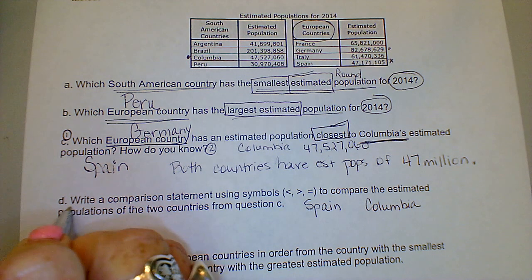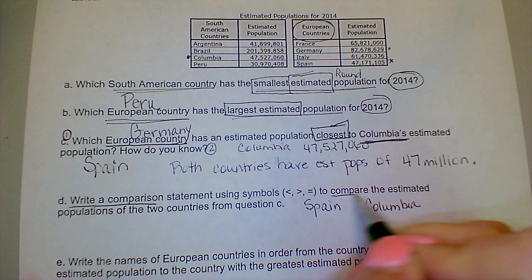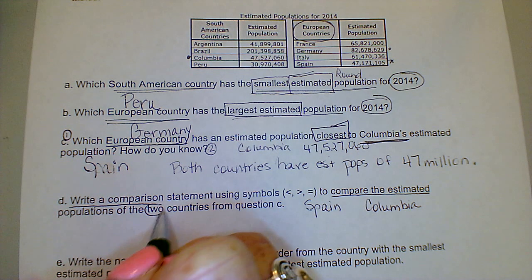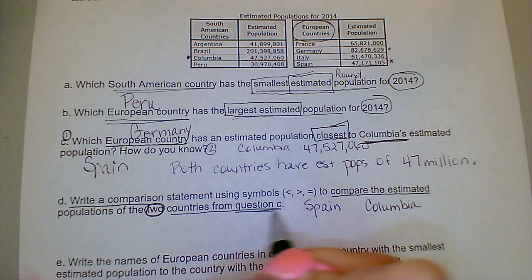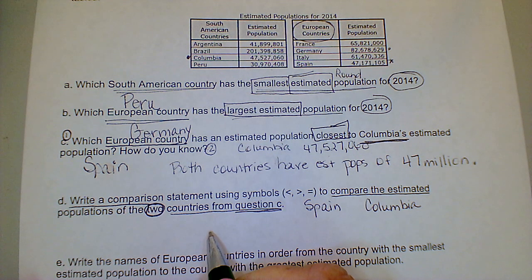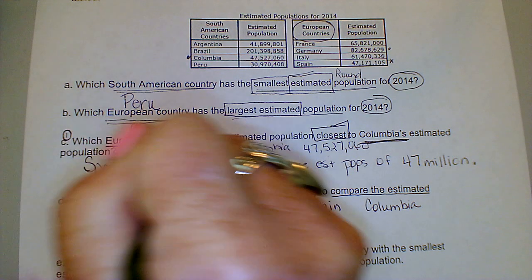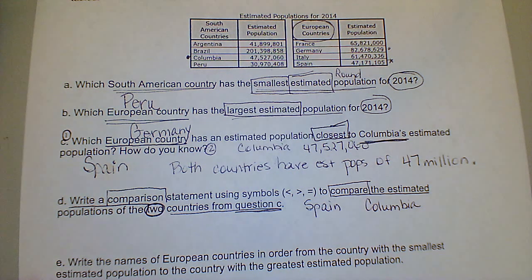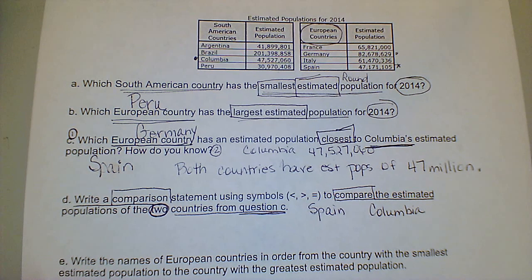It is telling us to write a comparison, to compare the estimated populations of 2 countries from question C. We underline that because we don't want to forget where we're getting this information. Okay? And of course, our boxed keywords are comparison and compare. That's the biggest thing that we know we're going to do in this problem.